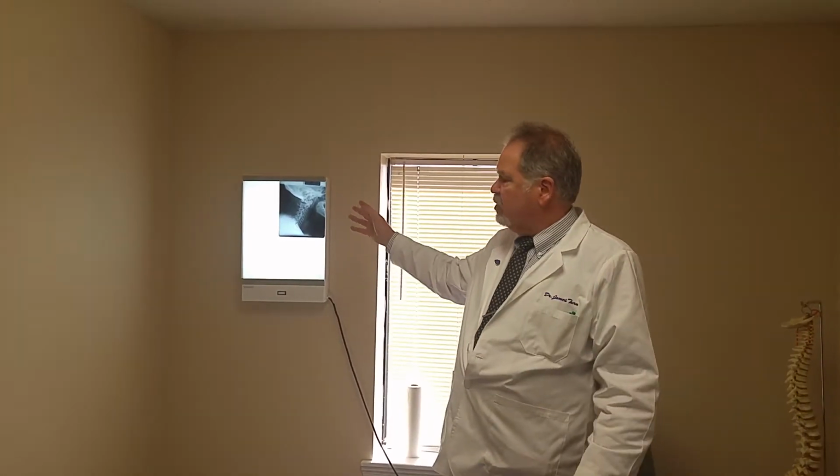The other thing we look for is something called compensations. Someone might come in with neck pain, and I'll look at their X-ray, and it looks pretty good. And then we take a lumbar X-ray and we see that the pelvis is all offline, misaligned, or there might be a short leg. And that might be the cause of the neck pain.